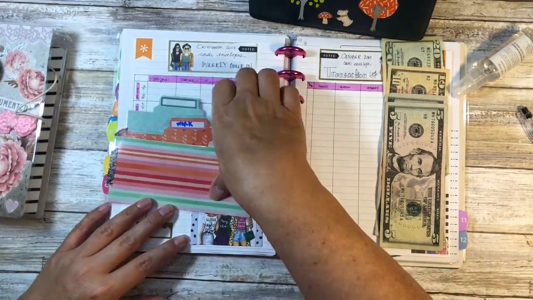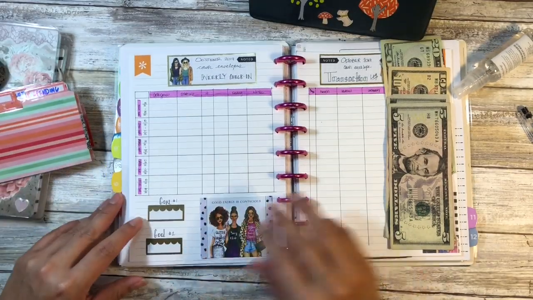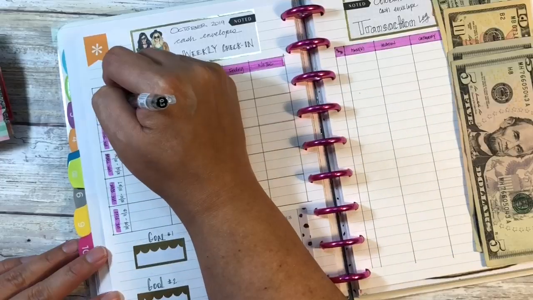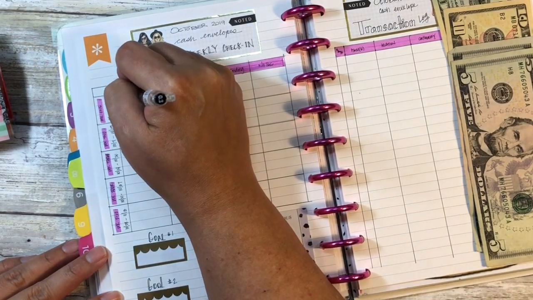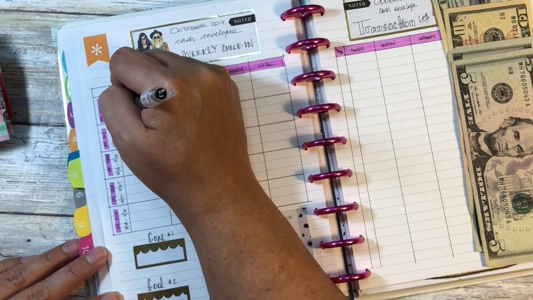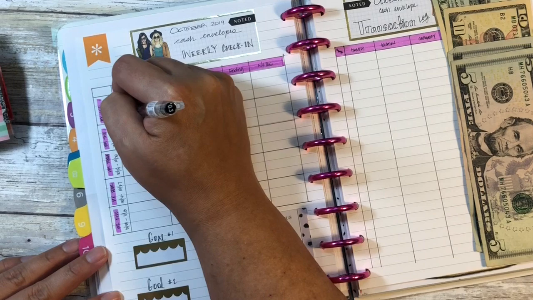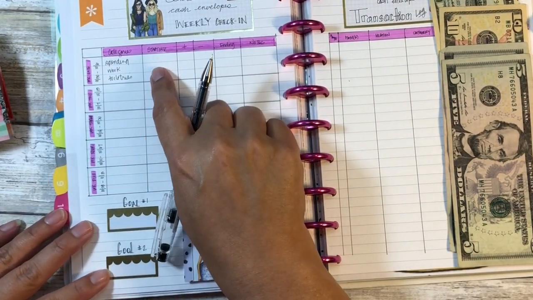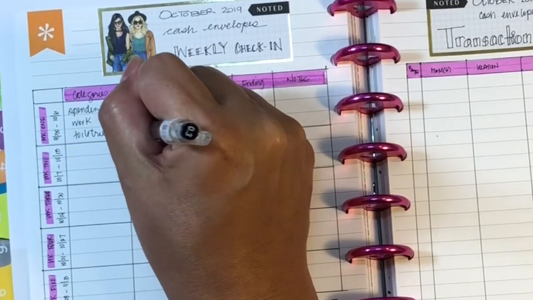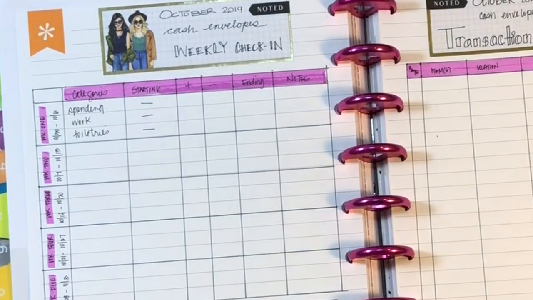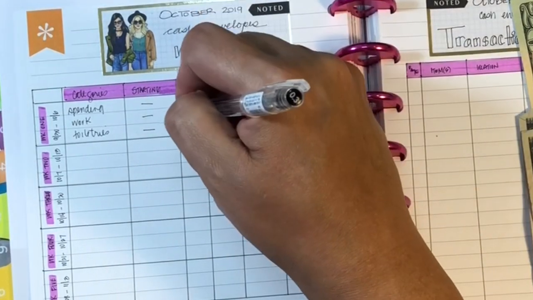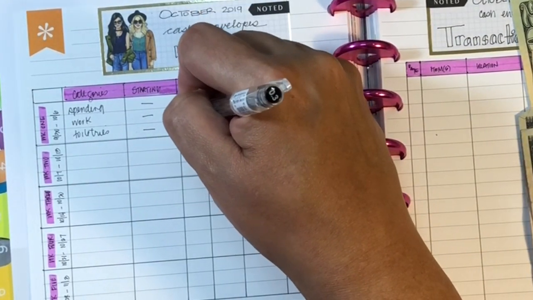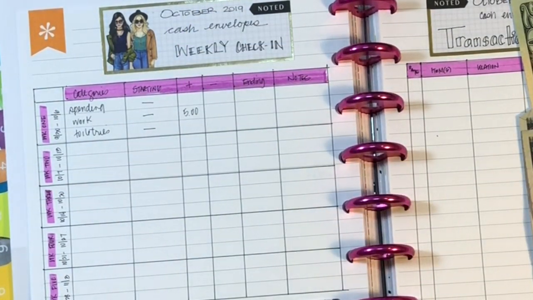So let's put this to the side, and the categories we have are spending, work, and toiletries. And this week, I believe I need to pick up some coffee cream. We're running low, so I will put $5 in that category.